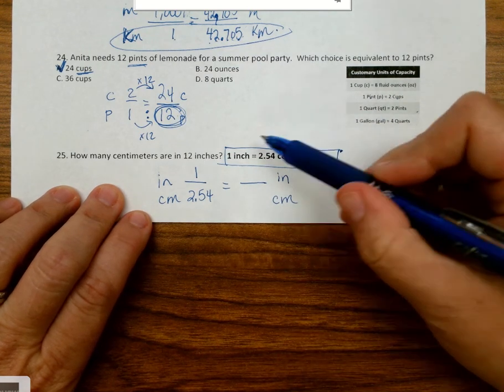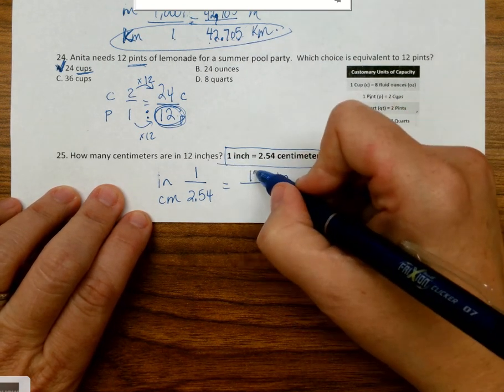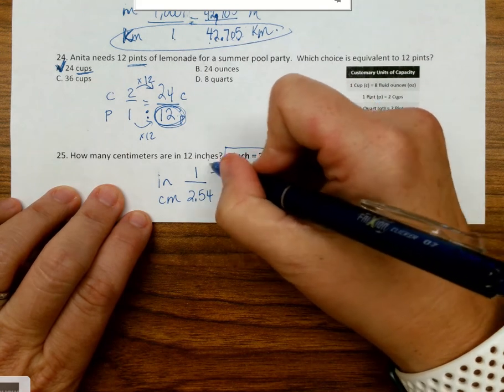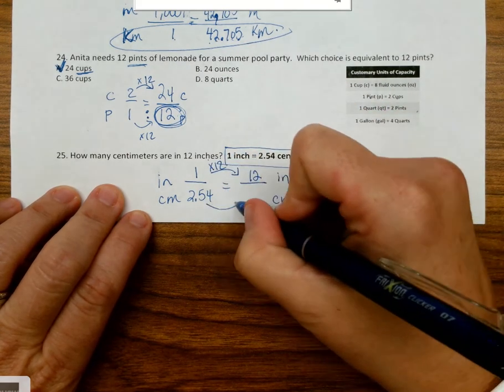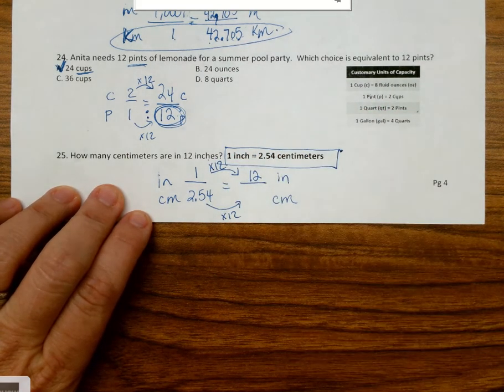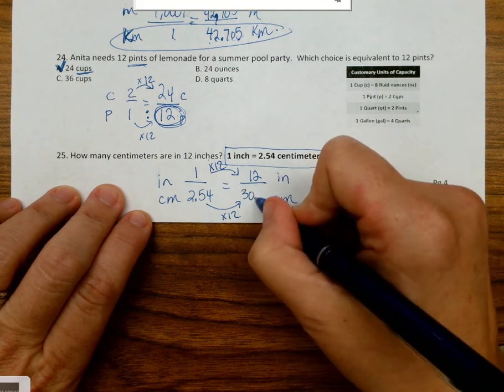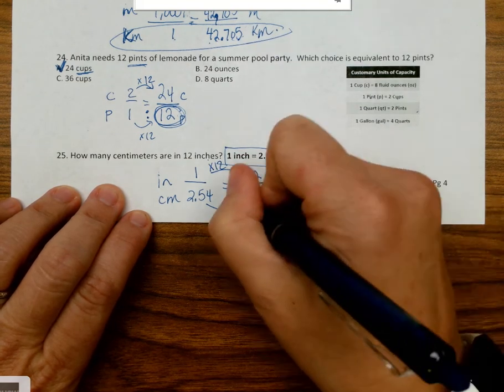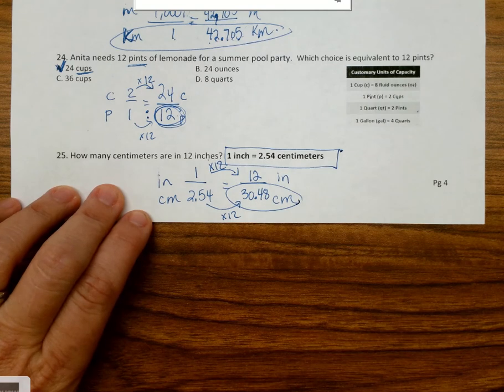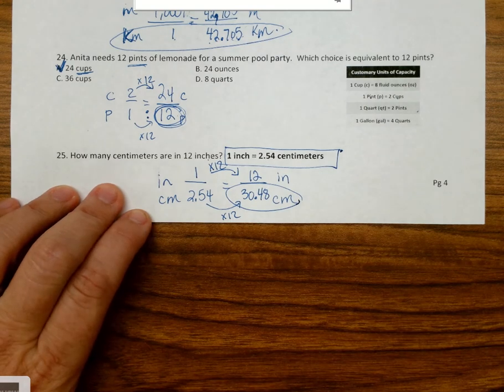They have told us we have 12 inches, so I'm putting 12 here. How do I get from 1 to 12? Multiplying it by 12. So I am also multiplying 12 by 2.54, and that gets us 30.48 centimeters. So there are 30.48 centimeters, or 30 and 48 hundredths of a centimeter in 12 inches.